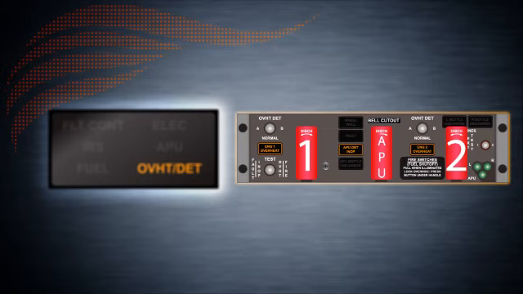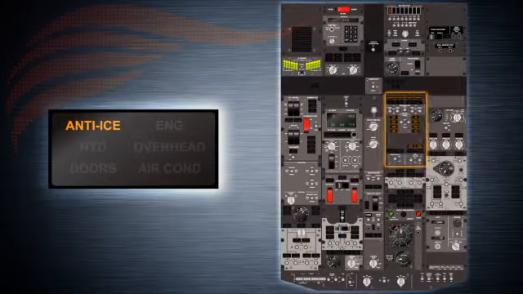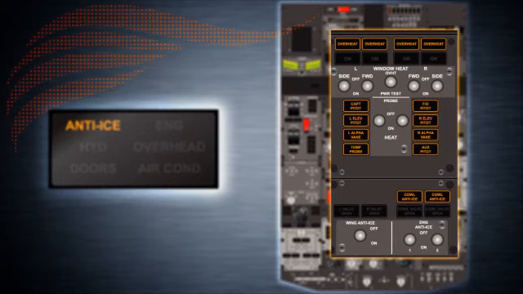It's not entirely accurate, but it's generally correct and it helps the initial prompt of where to look on the overhead. Moving across to the first officer's system annunciator panel, let's run through each system annunciator light and point out the related lights on the overhead panel. The anti-ice light illuminates when any of the 14 amber lights on the window heat and various anti-ice panels on the forward overhead panel illuminate.